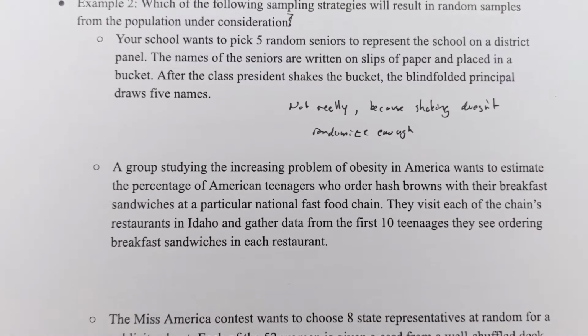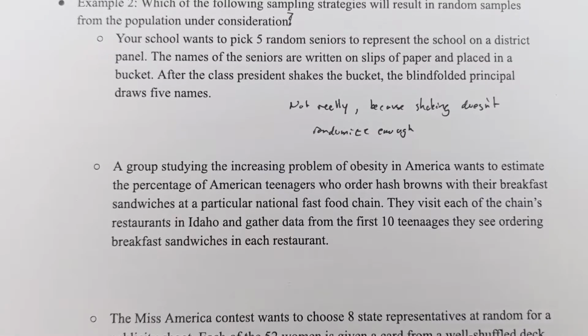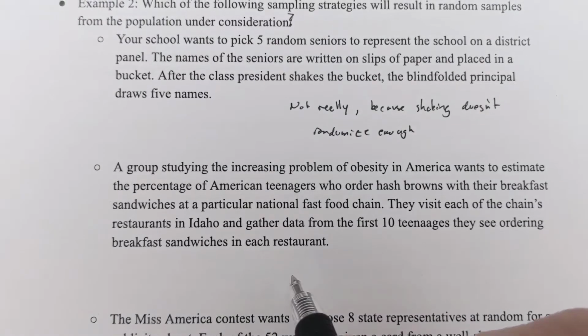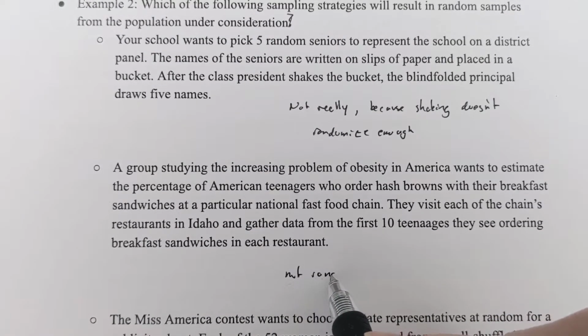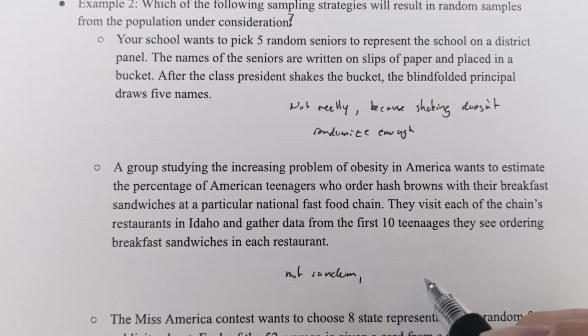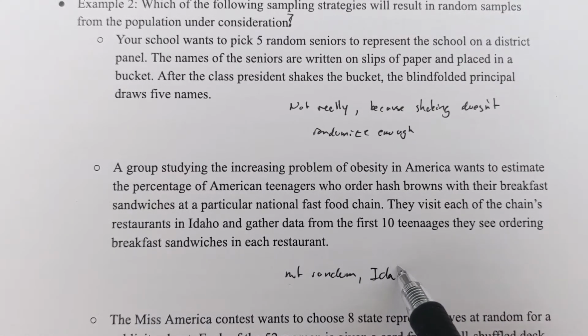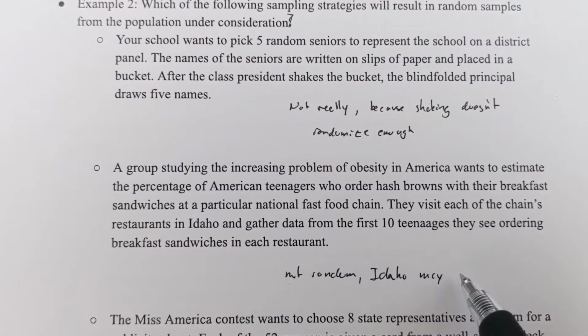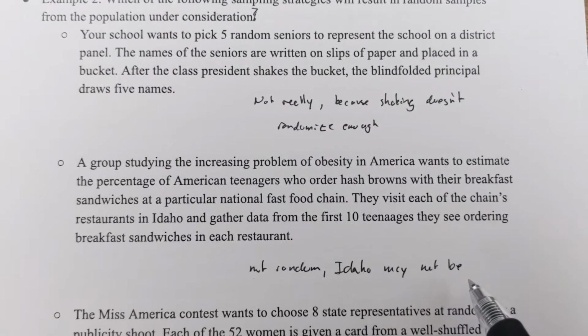Okay, a group studying the increasing problem of obesity in America wants to estimate the percent of American teenagers who order hash browns with their breakfast sandwiches at a particular national fast food chain. They visit each of the chain's restaurants in Idaho and gather data from the first 10 teenagers they see ordering breakfast sandwiches in each restaurant. So this, once again, is not random. There's no guarantee that one state is representative of the whole.